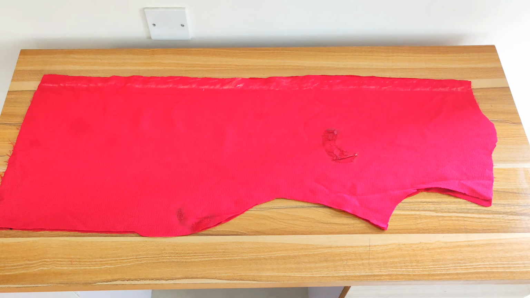I didn't want the back to be just bare and there, so I decided to add a little tweak to mine. I created this V-ish keyhole at the back of my dress. So that's what we'll be creating now.